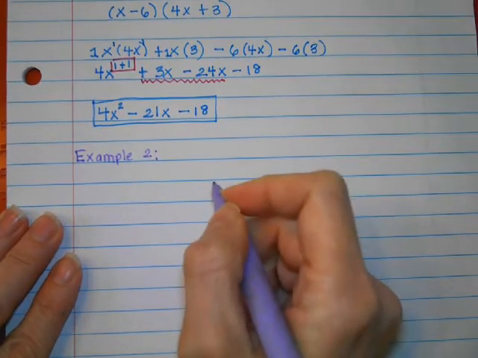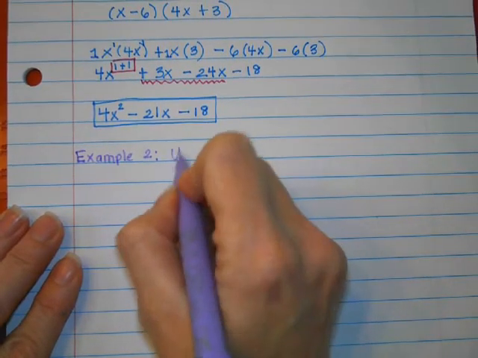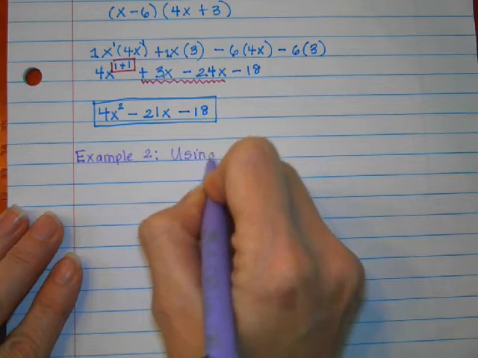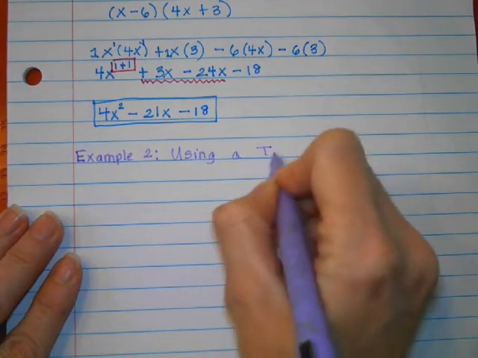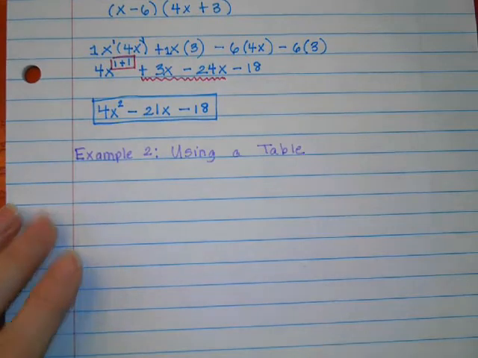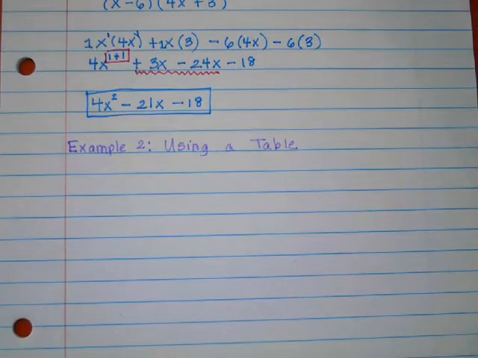And this is called using a table. Using a table. Now some of you may like this. And if you like the table method, please feel free to use it. You will get the same answer regardless of however you so choose to do so.